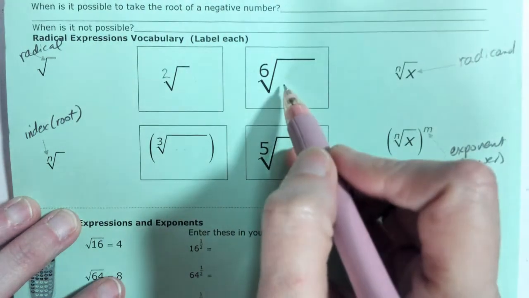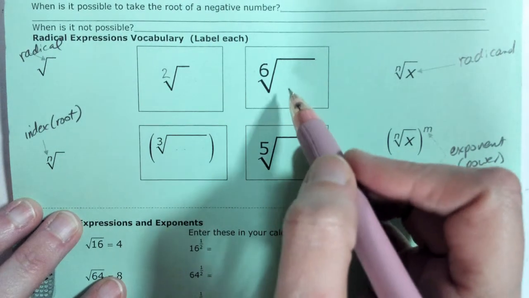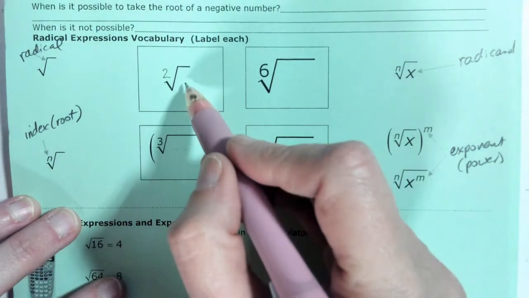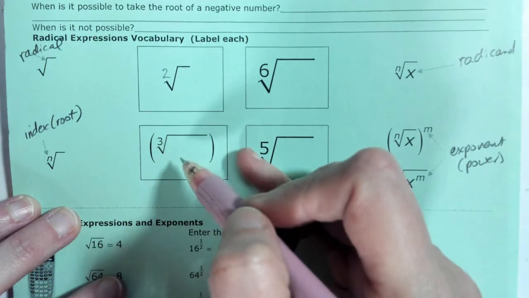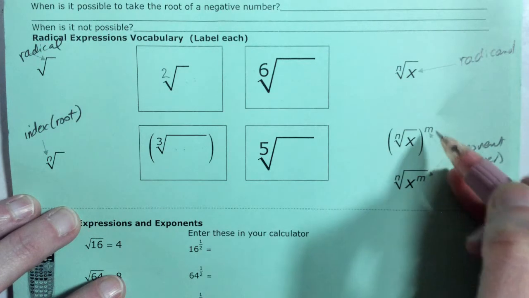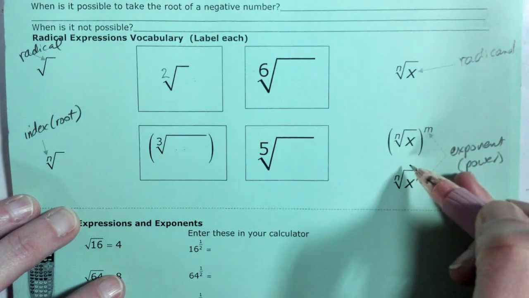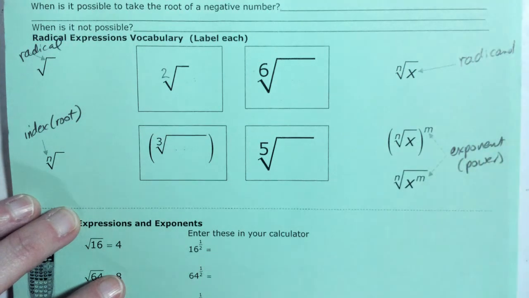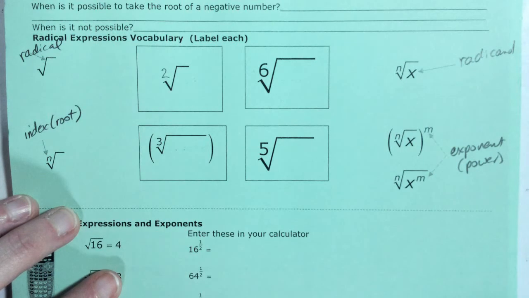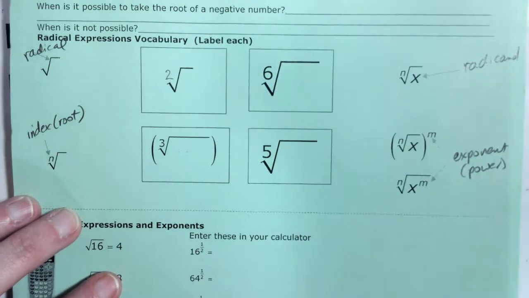The number under the radical sign we call the radicand. The radicand is the number that I'm trying to find. In this one, it was 36, which is the radicand. When I talked about the cube root of 8, 8 is the radicand. Sometimes you'll also have an exponent either inside or outside the parentheses when you're dealing with a radical as well. In that case, they're still called an exponent or a power. So that's the parts of a root, the parts of a radical.